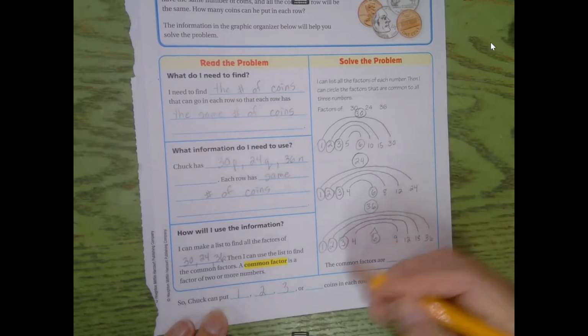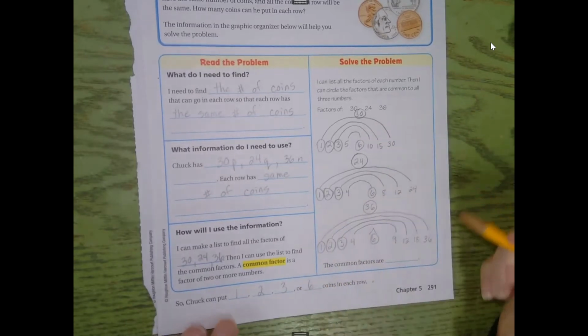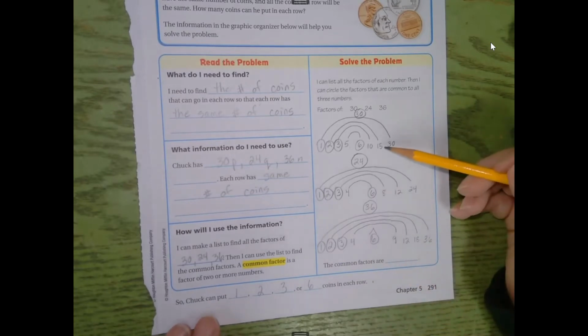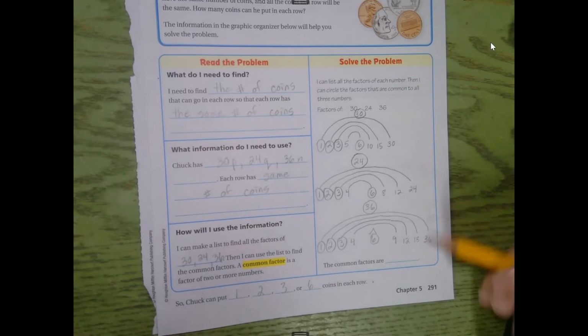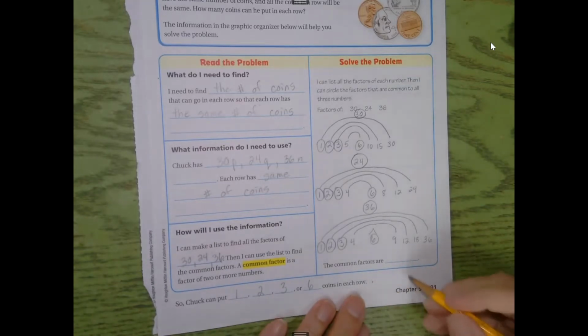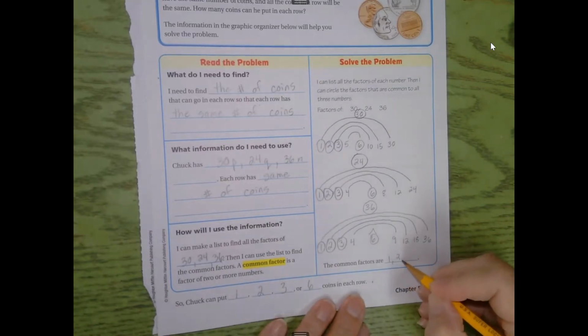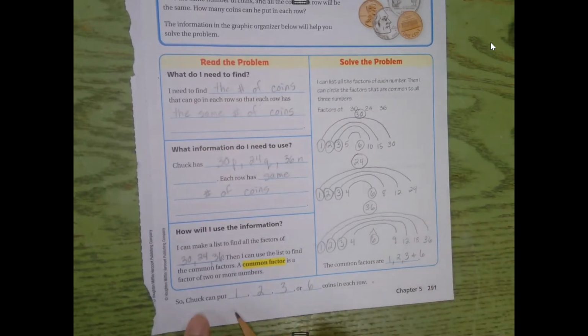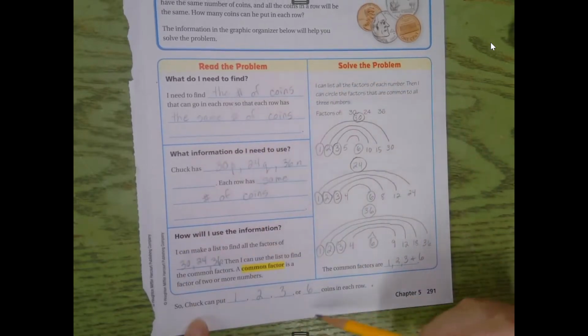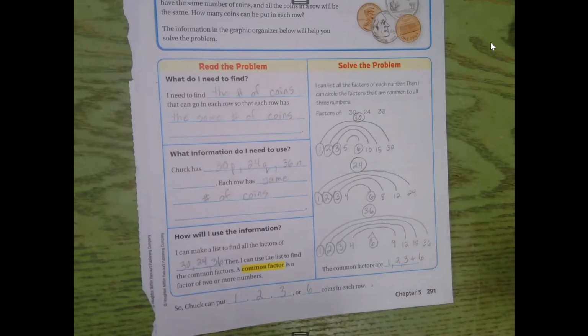Yep, they all have a 6. Okay, we're out of blanks, and that's because none of the rest of these factors are common. So the common factors are 1, 2, 3, and 6. So Chuck can put 1, 2, 3, or 6 coins in each row. That was a whole lot of work to find that answer out, but we can do this.